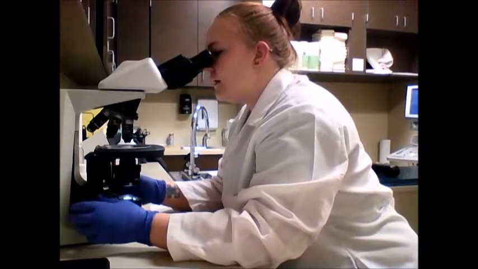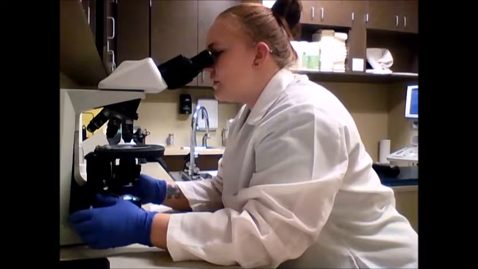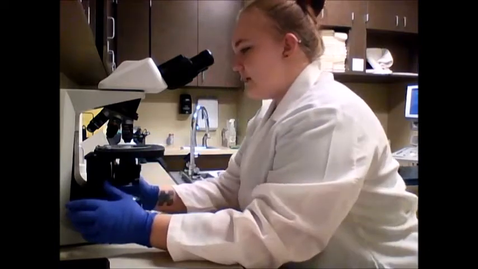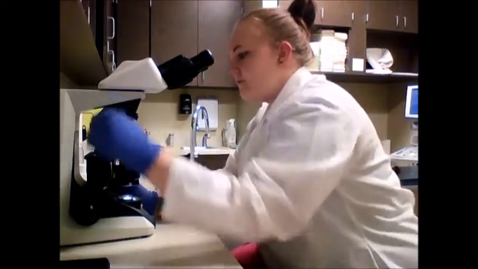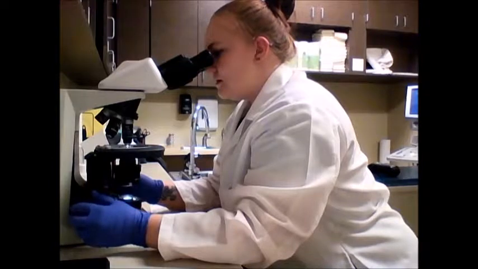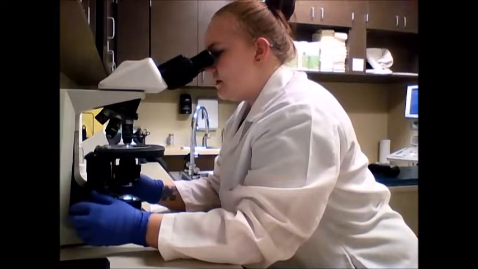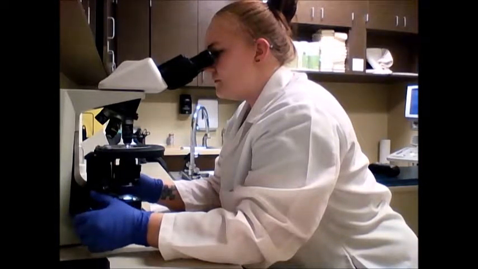So this is where we would be able to see if we would need to restain, but I don't believe we need to. So I'm going to go ahead and look at the 40x. You can definitely start to see the platelets now, and see pretty clearly a lot of the white blood cells that are presenting themselves.